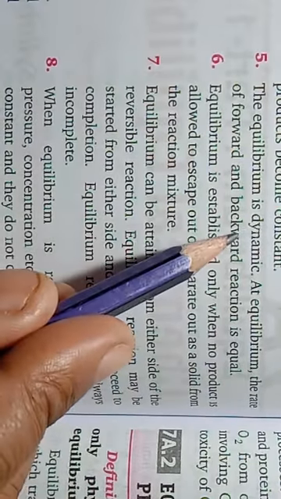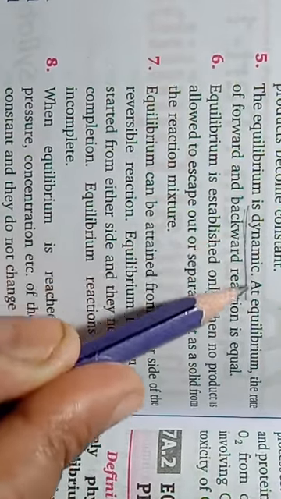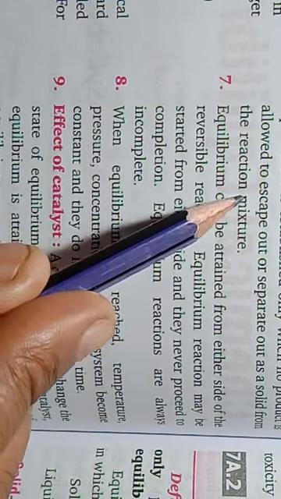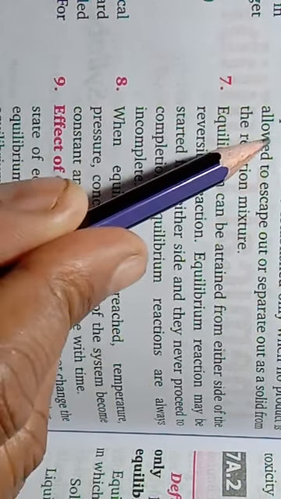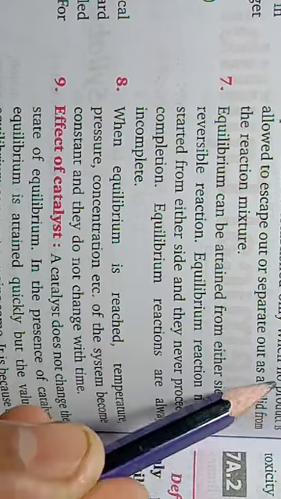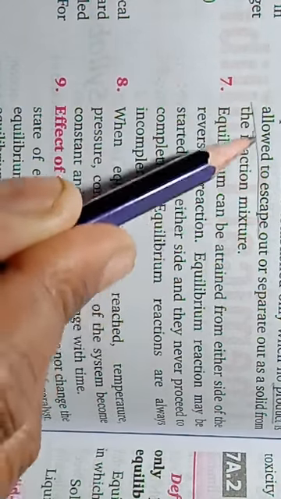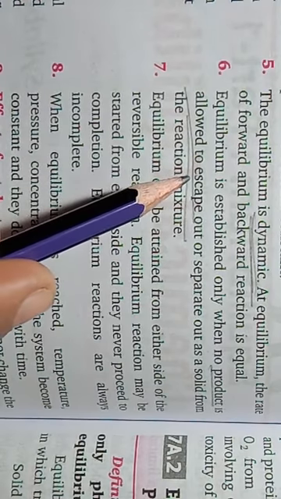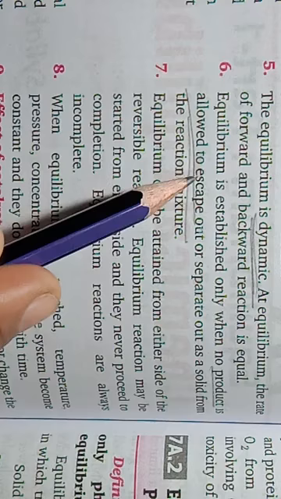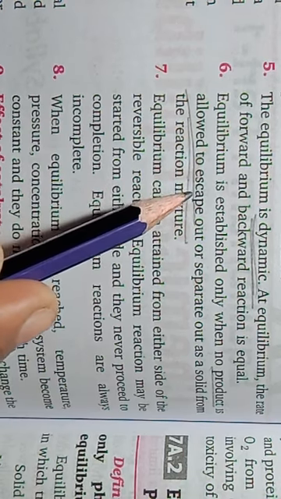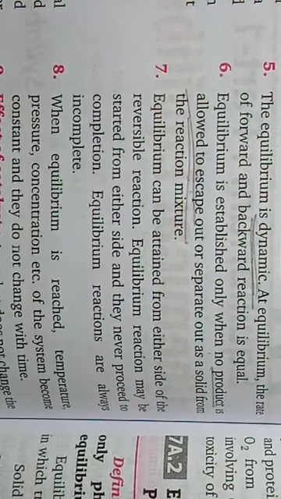Fifth point, equilibrium is dynamic in nature. Sixth point, equilibrium is established only when no product is allowed to escape. It means equilibrium can be achieved inside a closed container only, not in open atmosphere.